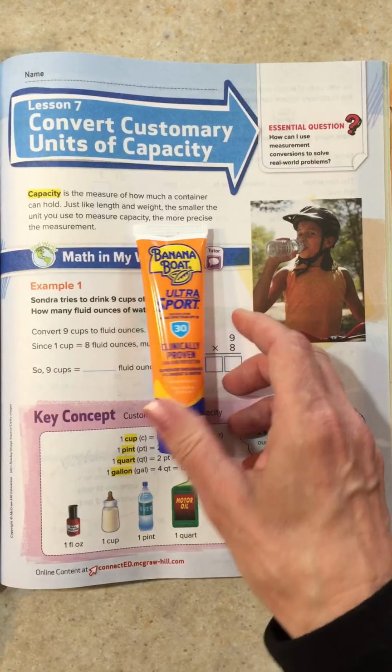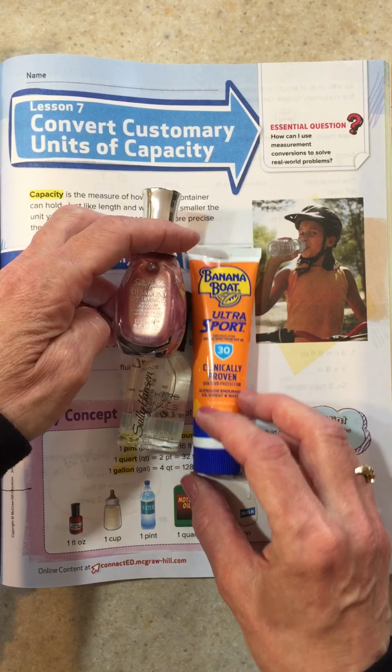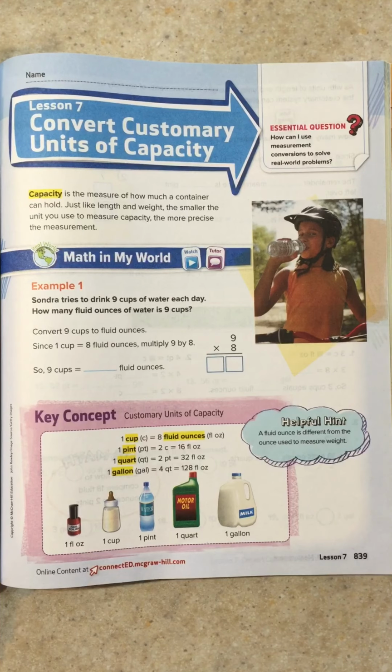So that's a fluid ounce. What is contained in this little bottle, or 2 nail polishes. You can see one on top of another would be about the same. Fluid ounce, okay? That's an ounce. Next we have a cup.